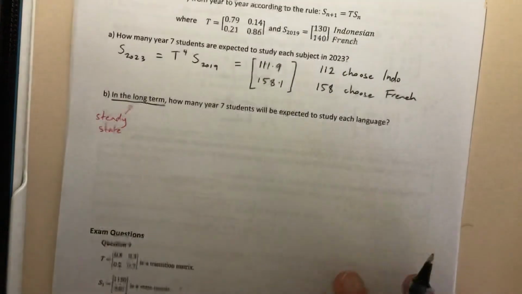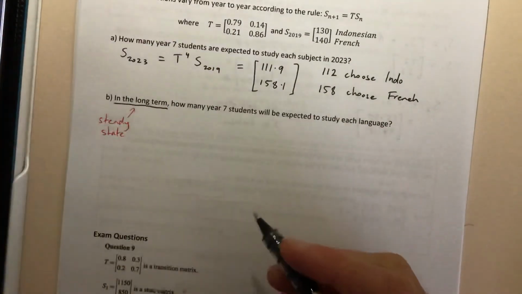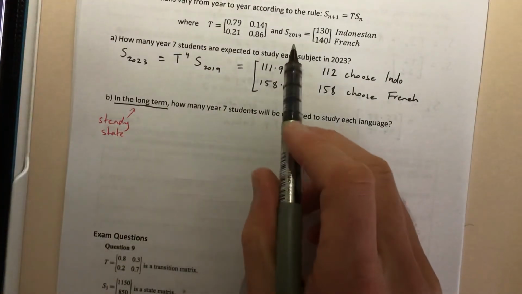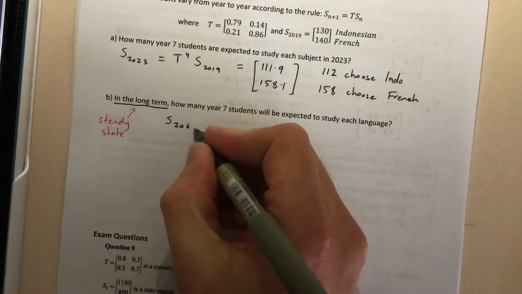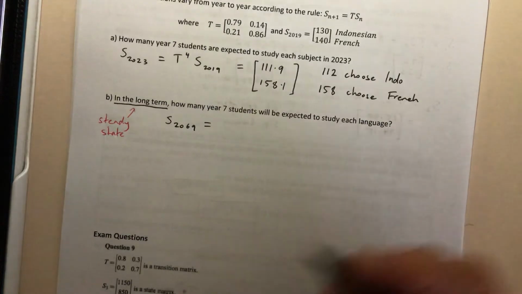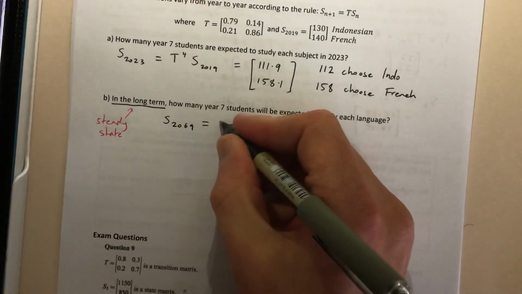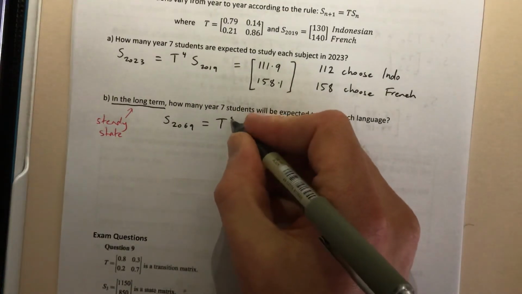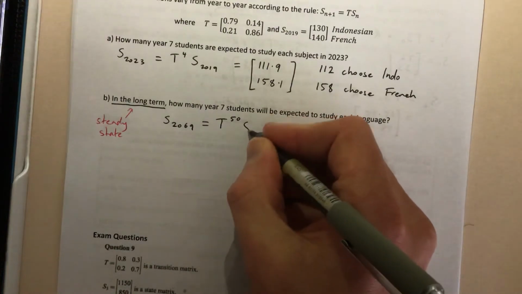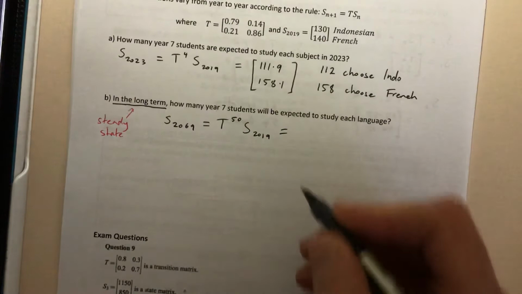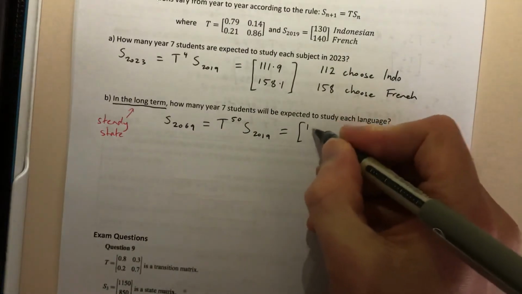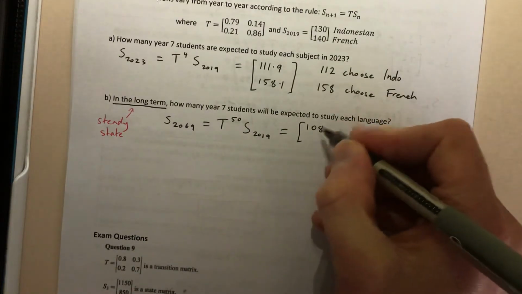Now, 50 years ahead from 2019 would take me to S2069. I'm going to show what I actually did because that's important in these questions. You've got to show your working out. It was T to the power of 50 times the initial matrix, which was S2019. That was equal to, copying this off the calculator, 108 and 162.